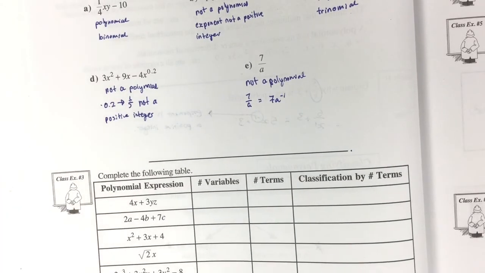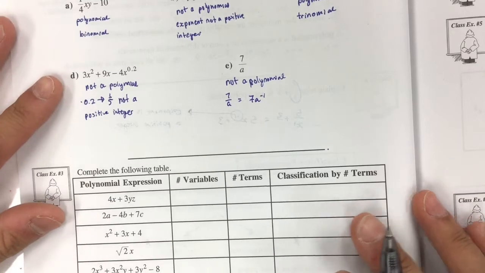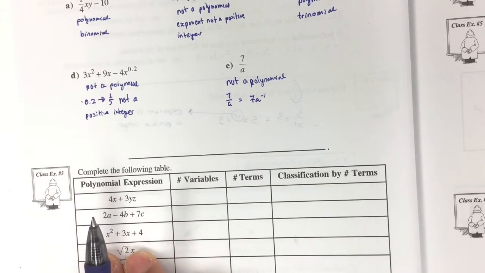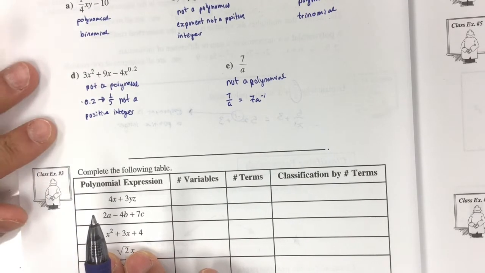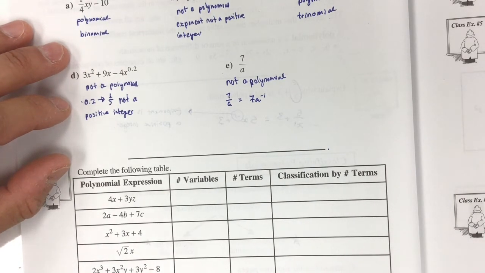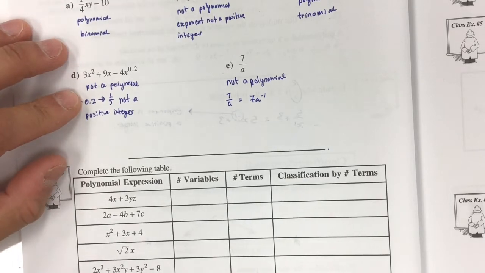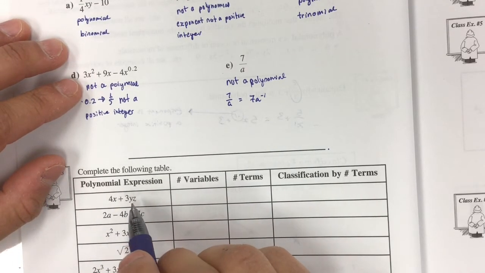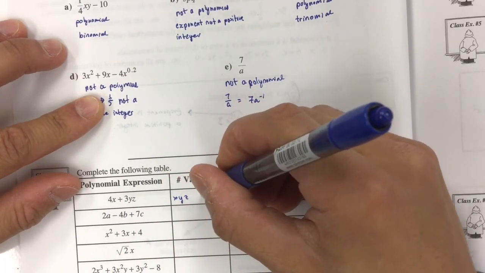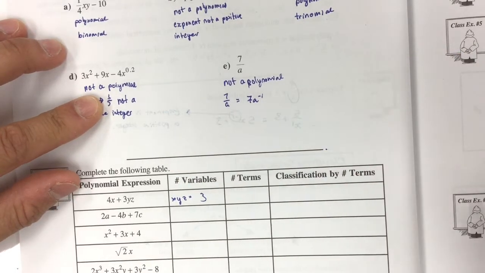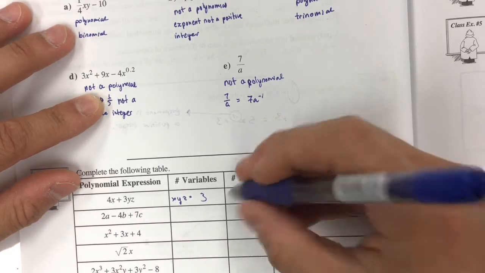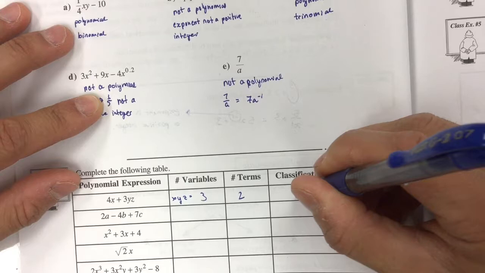All right, next we're looking at example number 3. It's very similar to the above example, although in a table format. And so these are all polynomials. We're told they're polynomials. All we've got to do is identify the number of variables, the number of terms, and the classification by the number of terms. So first of all, I have 1, 2, 3 variables, x, y, z. So there are 3 of them. Number of terms are 2. I have 4x and I have 3yz. That's 2 terms. If there's 2 terms, that means we have a binomial.